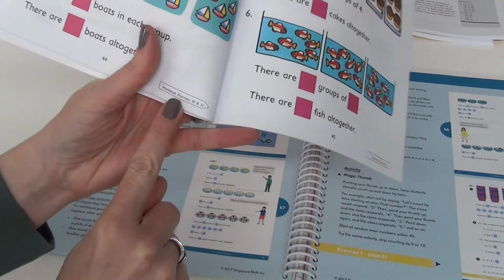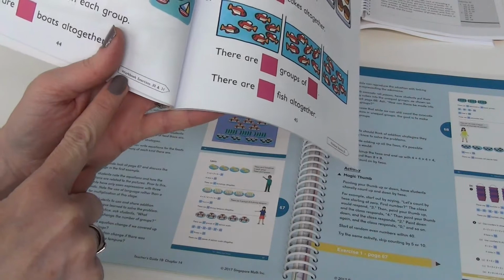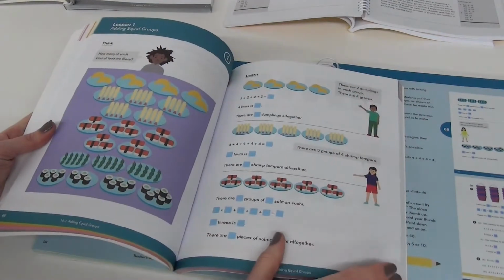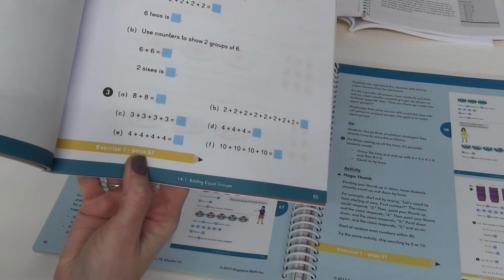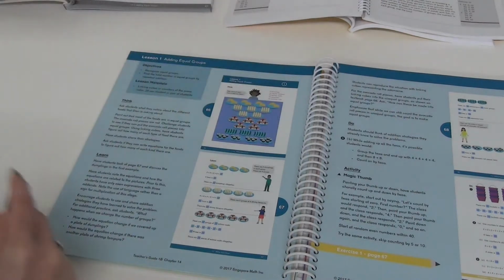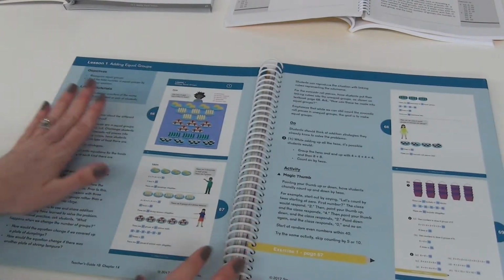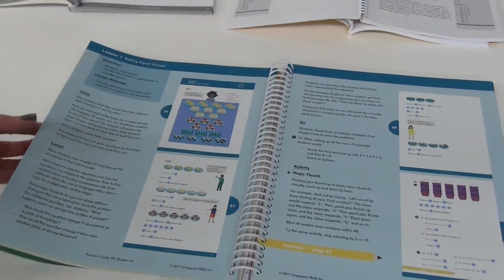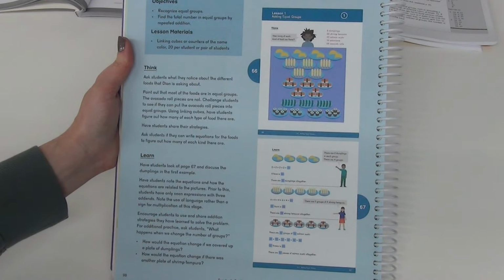Both of them have little pencils. Right here it says after we do page 44, we're going to go to workbook exercises 30 and 31. When we flip back over to Dimensions, it says right here, go to exercise 1, page 67. There will be more than 1 page, but we will definitely compare both of those. So here is the lesson for adding equal groups in Dimensions. I'm just going to zoom up really closely so you can see this. If you want to pause this, you can take a look.